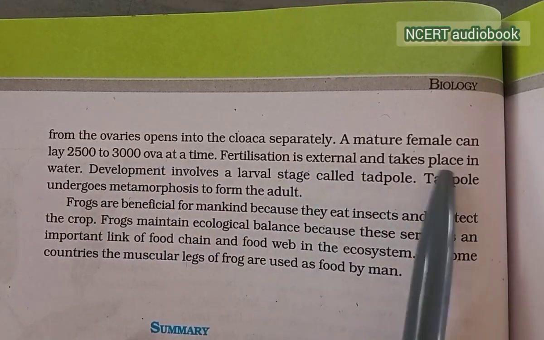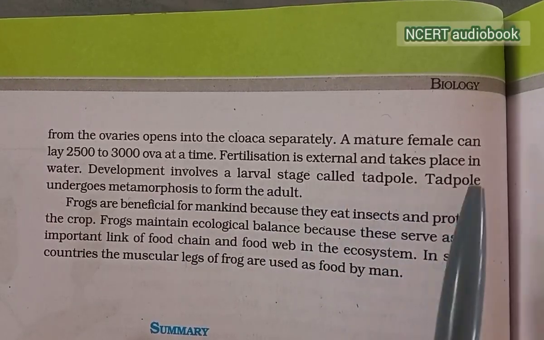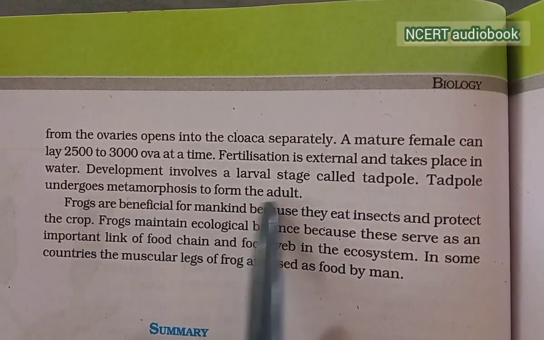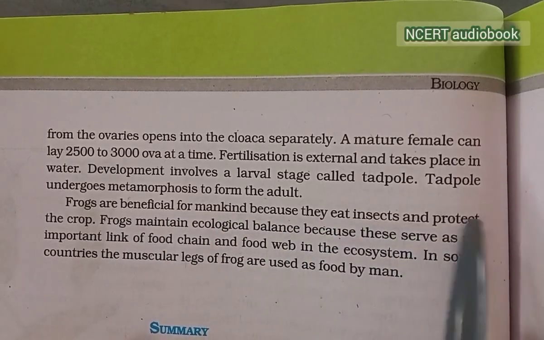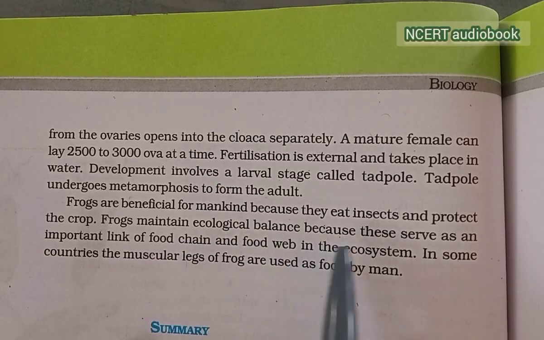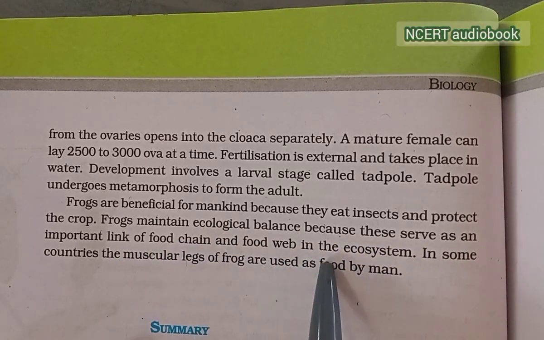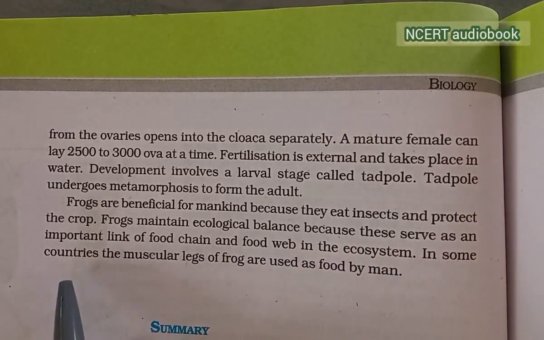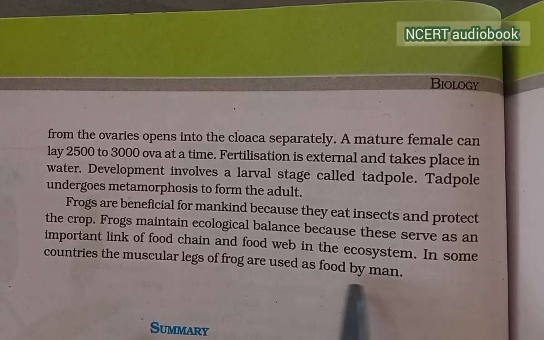Fertilization is external and takes place in water. Development involves a larval stage called tadpole. The tadpole undergoes metamorphosis to form the adult. Frogs are beneficial for mankind because they eat insects and protect the crops. Frogs maintain the ecological balance because they serve as an important link of the food chain and food web in the ecosystem. In some countries, the muscular legs of the frogs are also used for food by man.